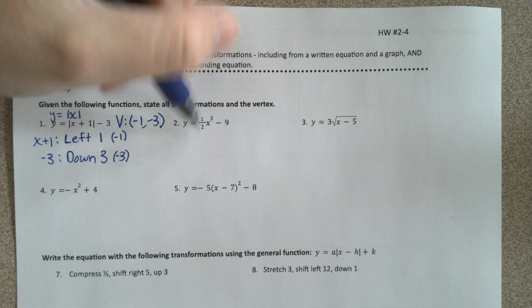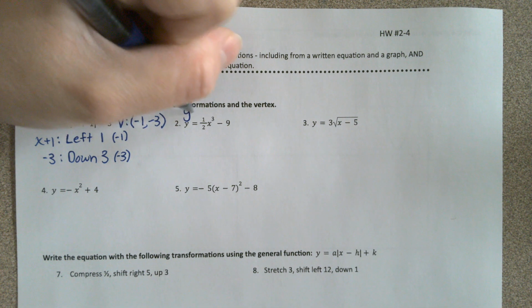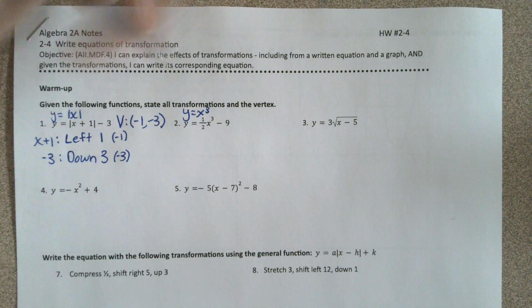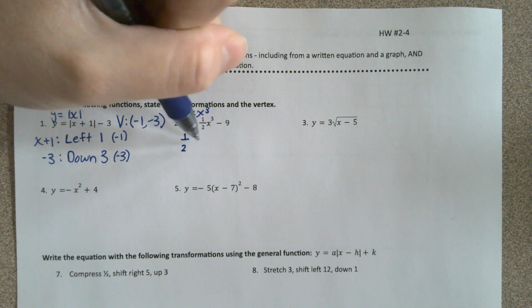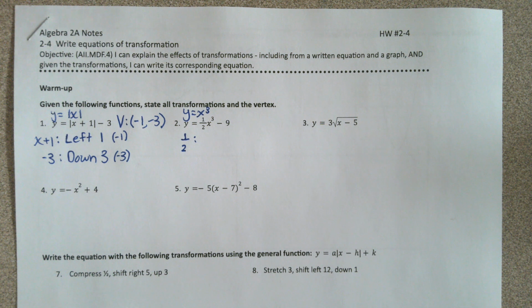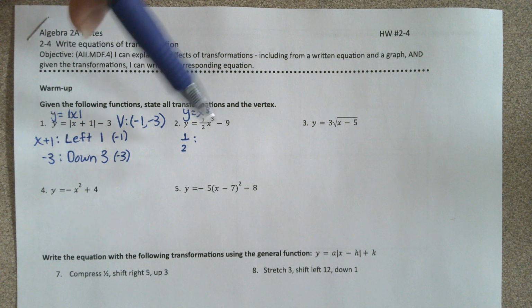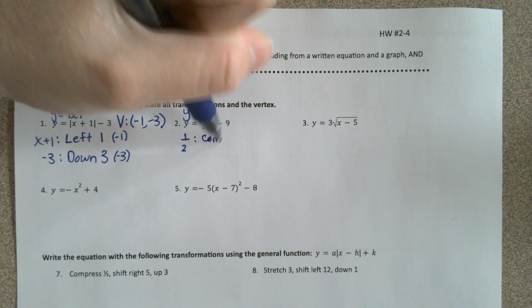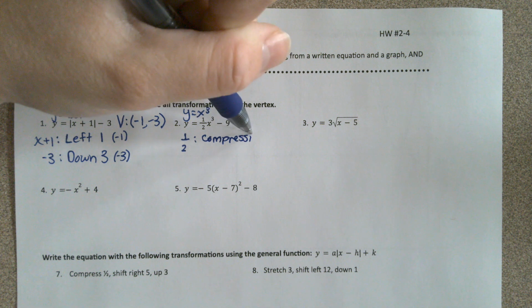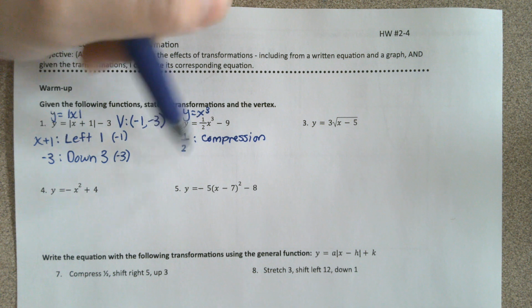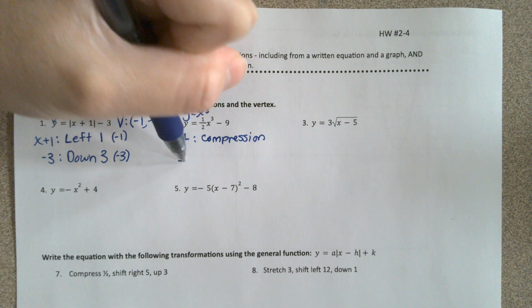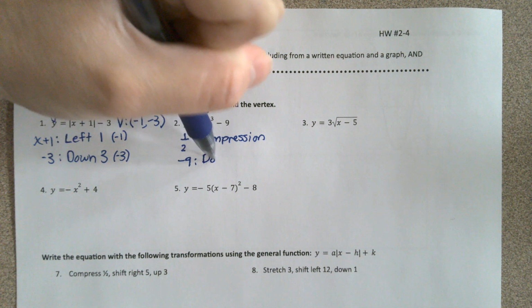Number 2, we have a cubic function here. So it was originally y equals x cubed. And we have 2 changes here. We have the 1/2. Remember, the 1/2 in front means it's either going to stretch or compress. And if you remember, a number smaller than 1 is a compression. So this is a compression, and it's by 1/2. And then we have the minus 9, which again just means down 9.